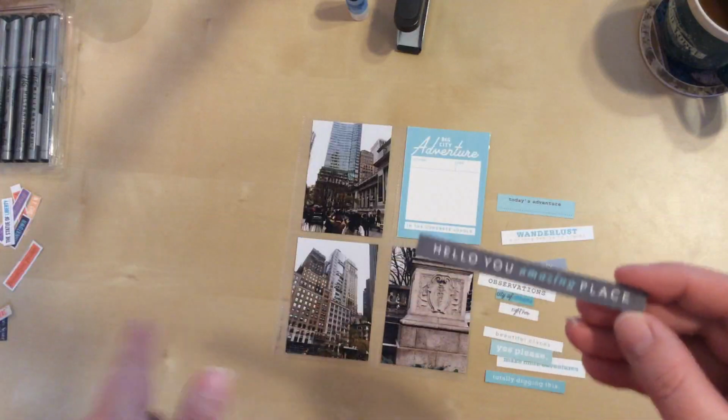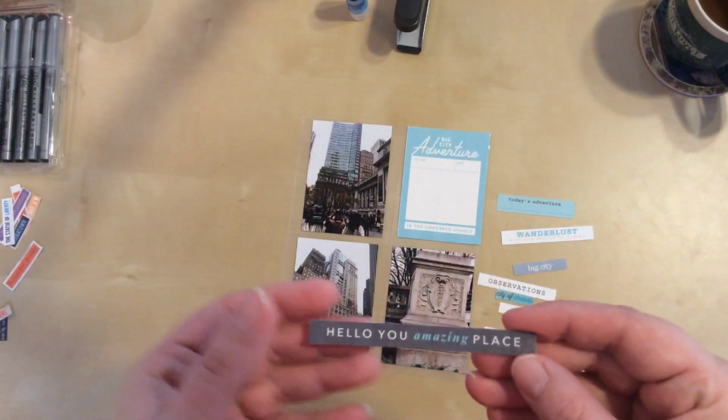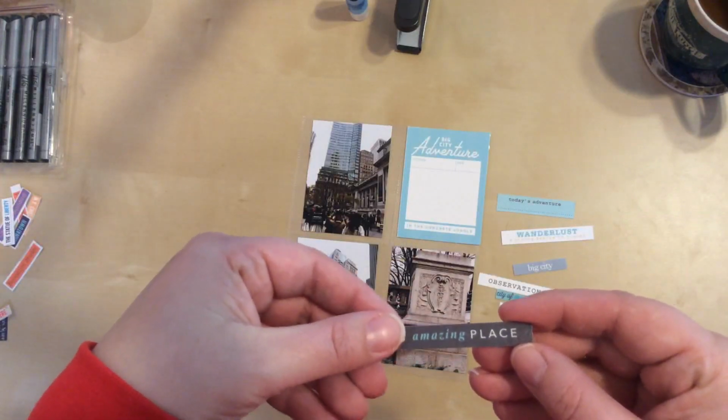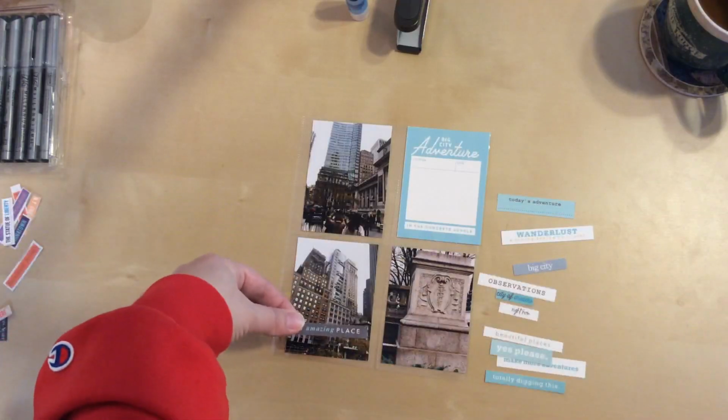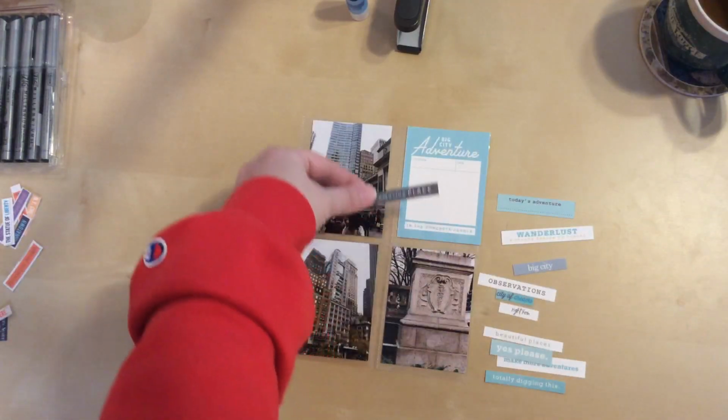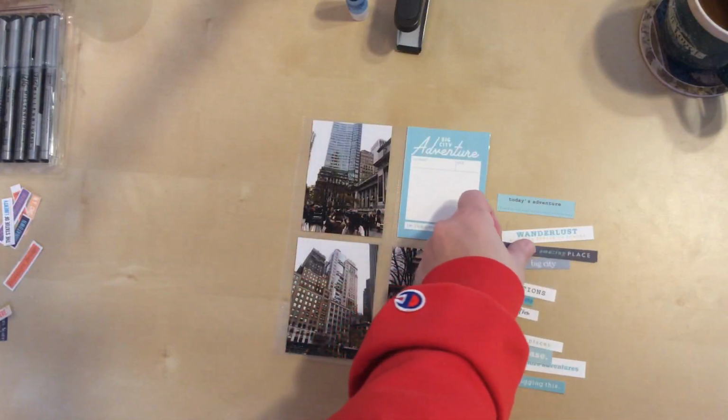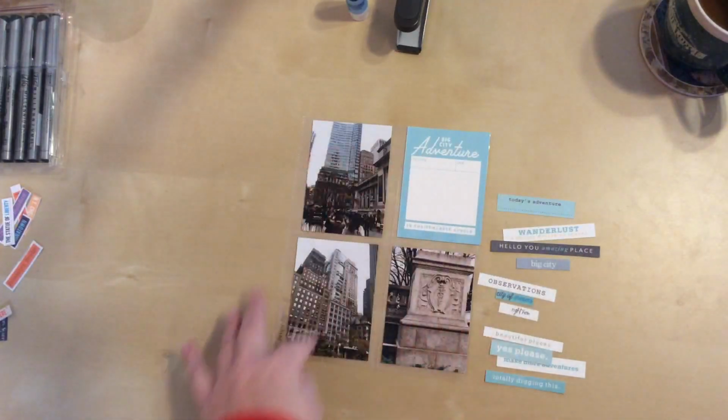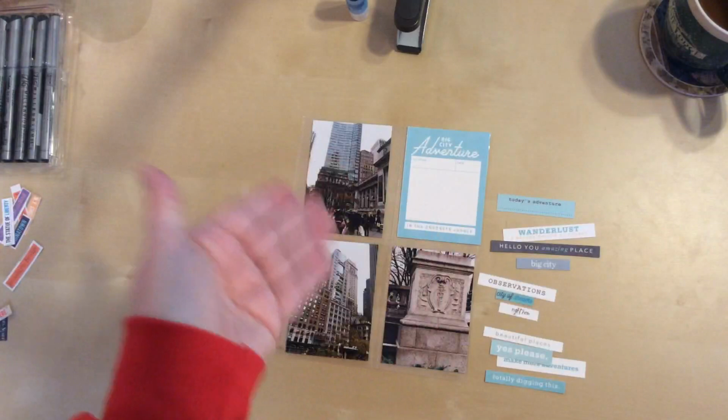However, it's too long to fit on these 3x4 photos. So what I would probably do is just cut off this part. So it would just say Amazing Place, and then you'd get that blue in there. So not sure how that would work, but I'm going to go through these and hold them up to each photo and figure out which ones will work the best.